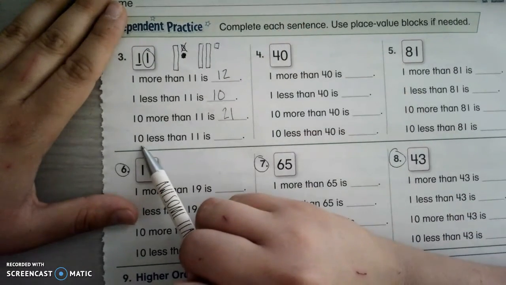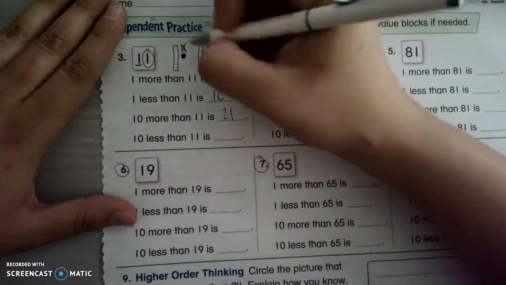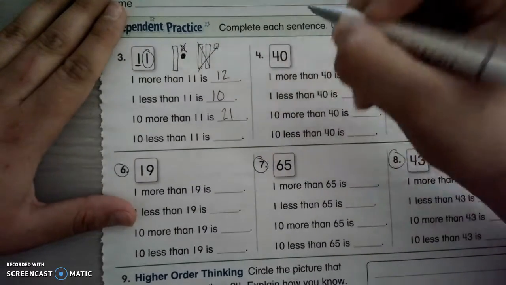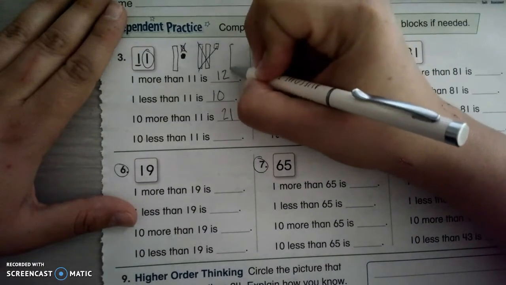All right. So that's for that one. So I'm going to cross it off so I don't get confused. And I'm going to draw 11 again.